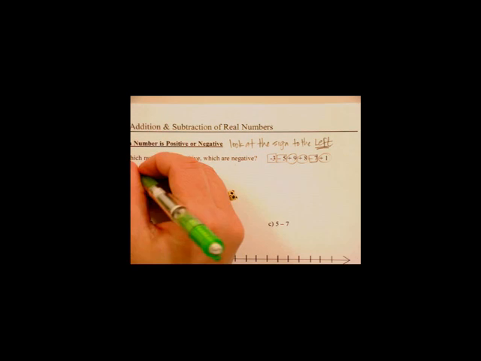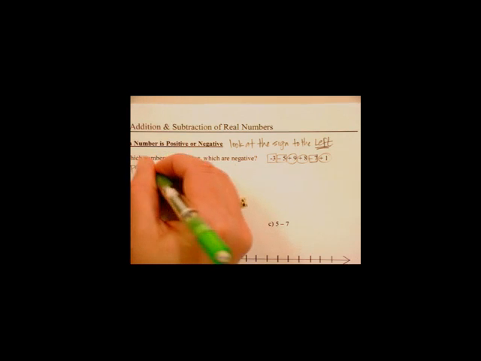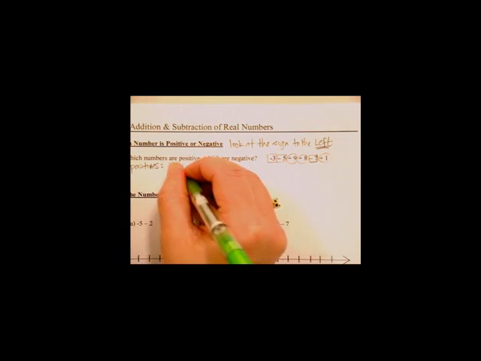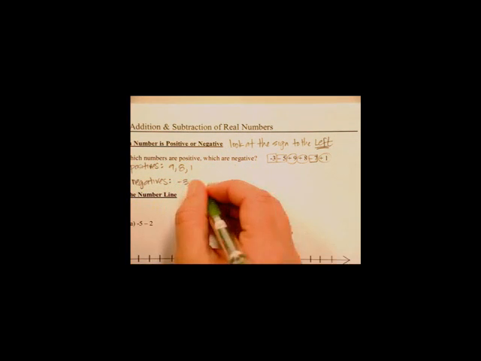my positives are 9, 8, and 1. My negatives are negative 3, negative 5, and negative 7.